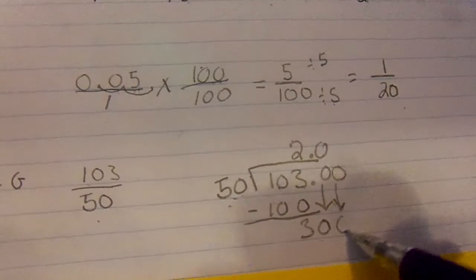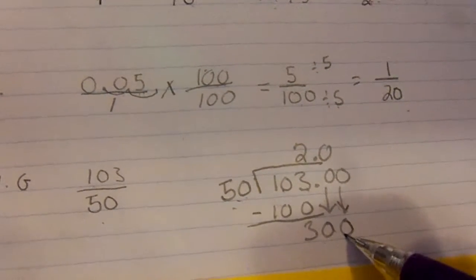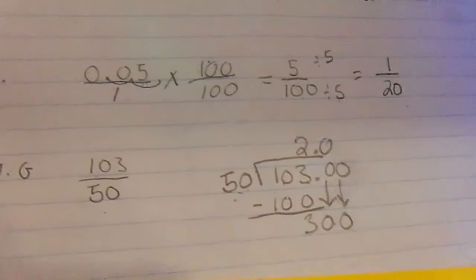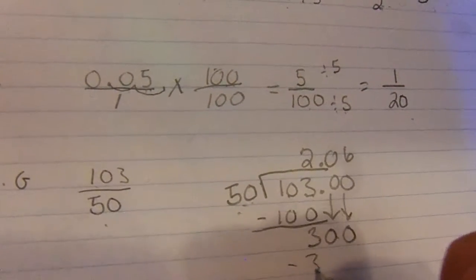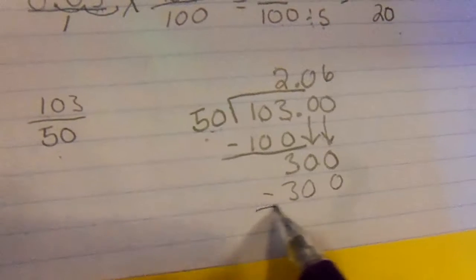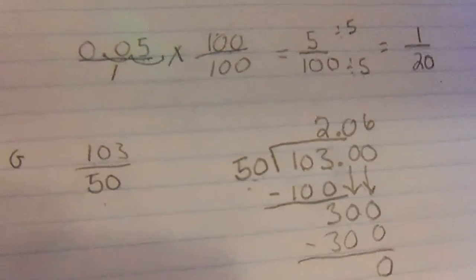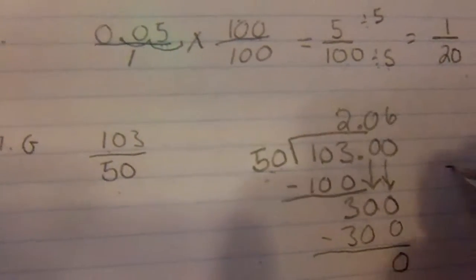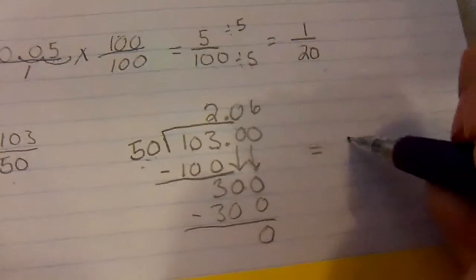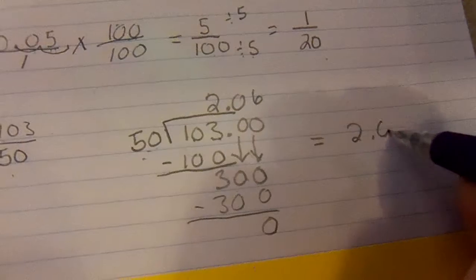Bring that down. 50 does go into 300. It goes into 300 6 times. So if you subtract that, you get 0. So 103 divided by 50 as a decimal is 2.06.